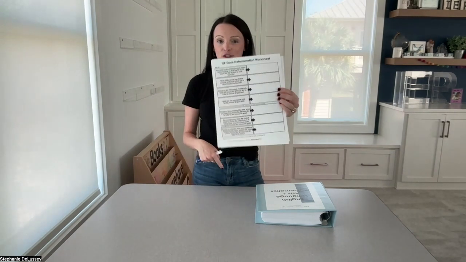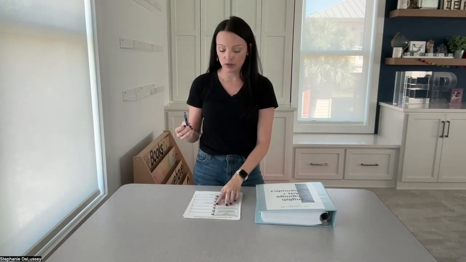In the member resource library, you're going to find this worksheet. It looks just like this. You're going to print it out and you can use this, or even just the questions on it, to help you and your IEP teams determine what IEP goals you should write, along with objectives or benchmarks for your students for their next IEP.